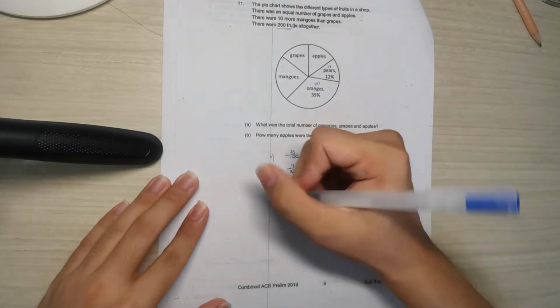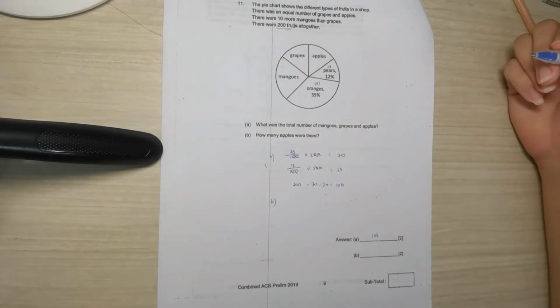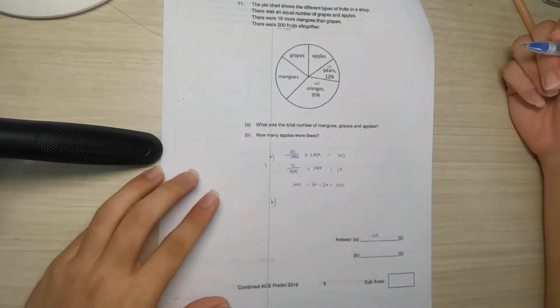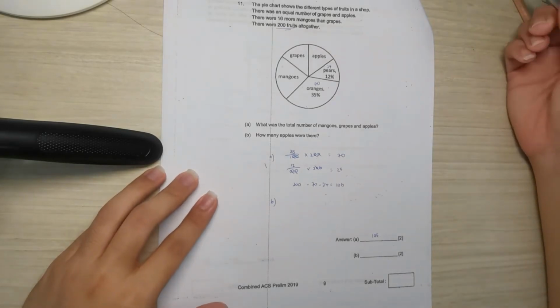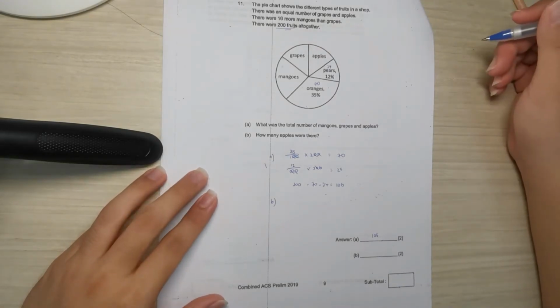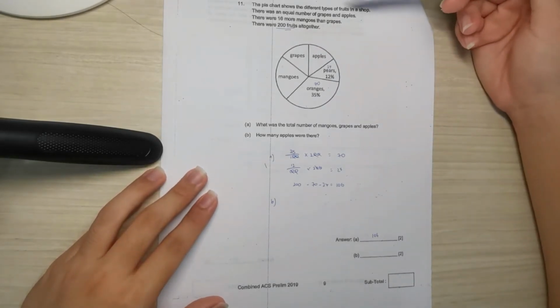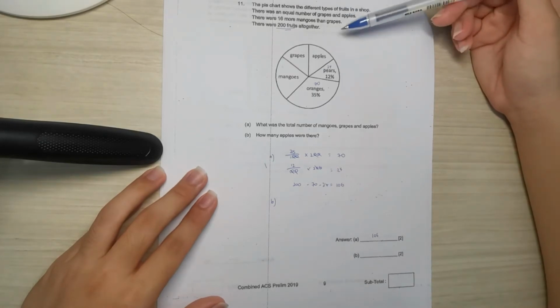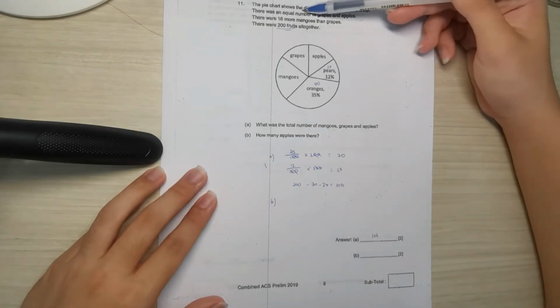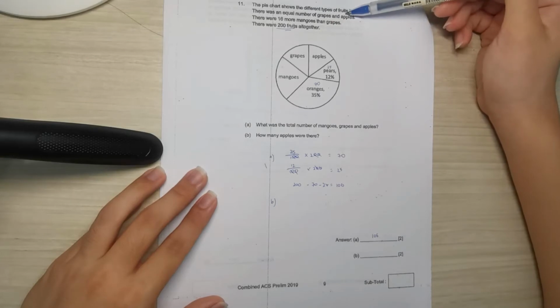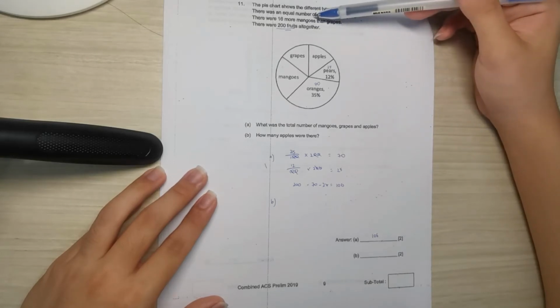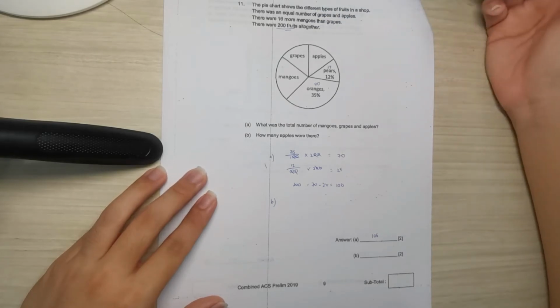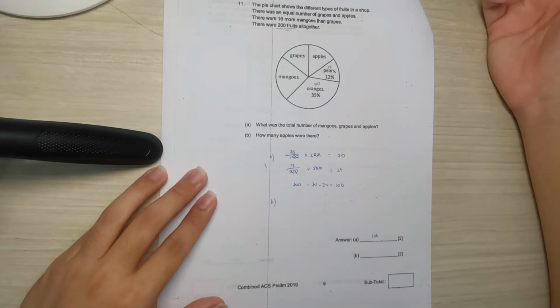Okay, next part B. How many apples were there? Okay, so we have to use the information from the first part of the question again. They say that there were an equal number of grapes and apples. There's 16 more mangoes than grapes.